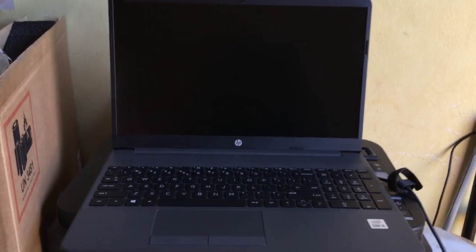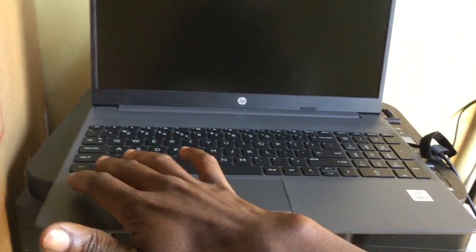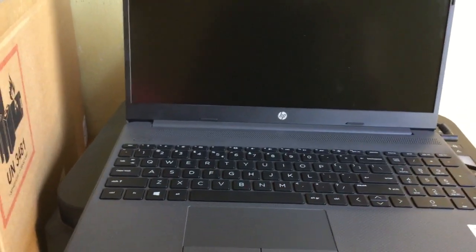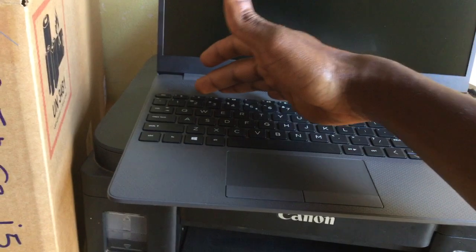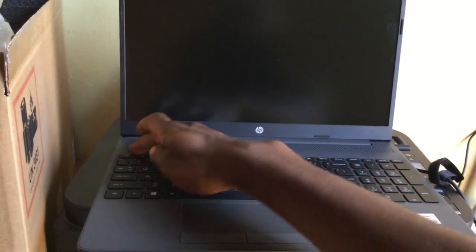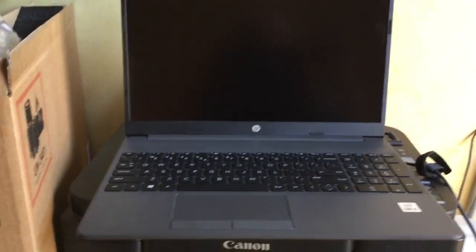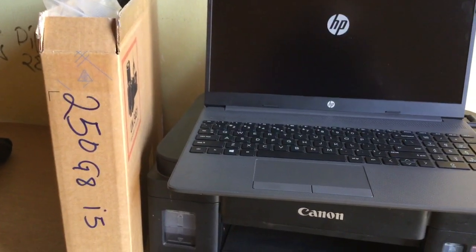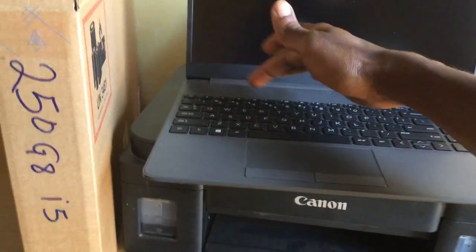In this video I'm going to quickly show you how to enable and disable your function keys. Function keys, I'm talking about the FN key here. If you want to use these function keys, you have to click that FN key. So I'm going to show you how to enable and disable the function keys on your HP laptop. In my case, it's the 250 G8 i5, and this is the 11th generation.